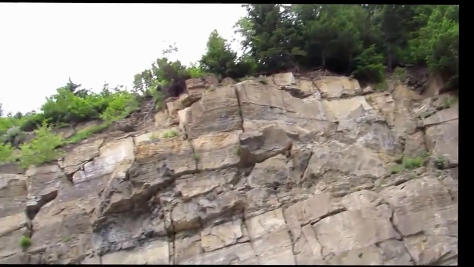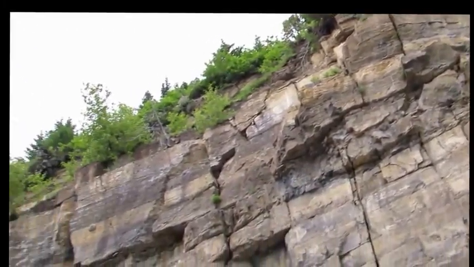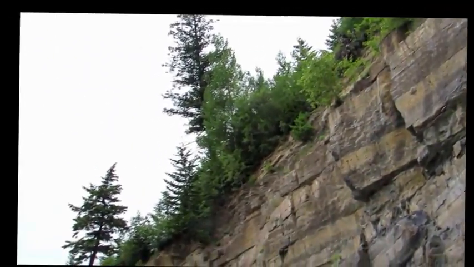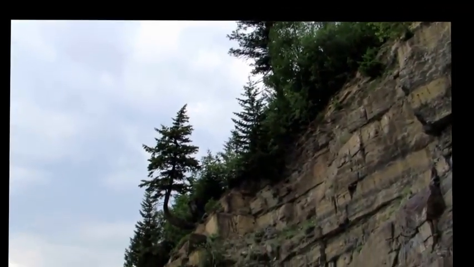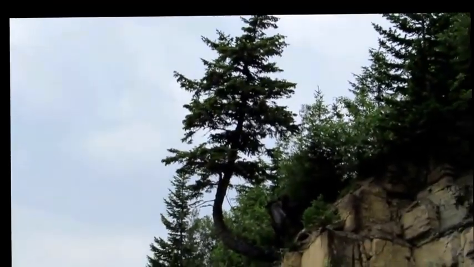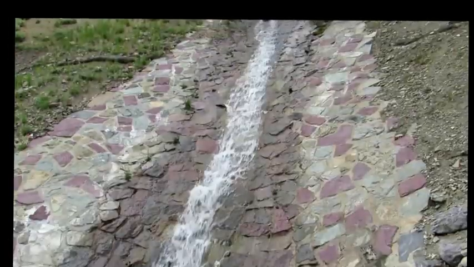But nevertheless, this is what creeping looks like. And creeping is a slow process where the earth is actually moving, meaning the soil and the sediment and rock. And this is the tree's mechanism for compensating for such a disaster.